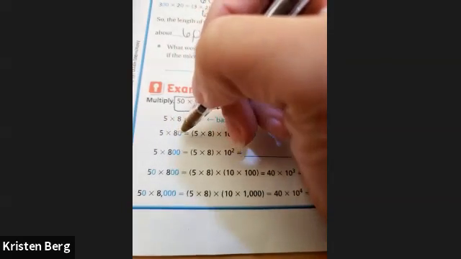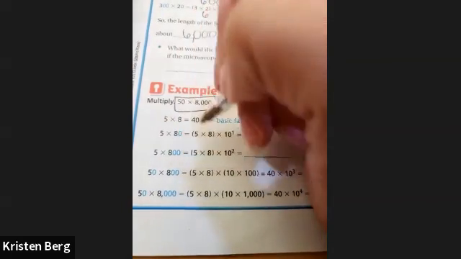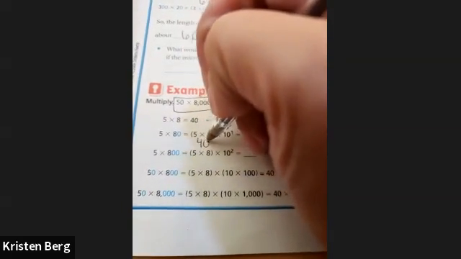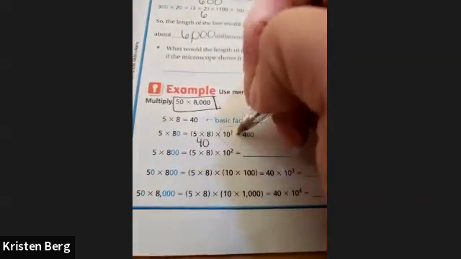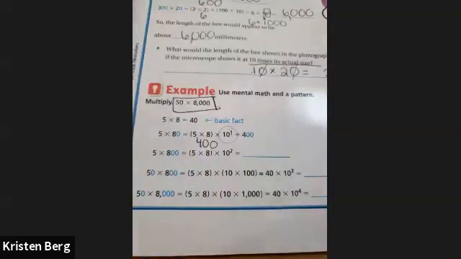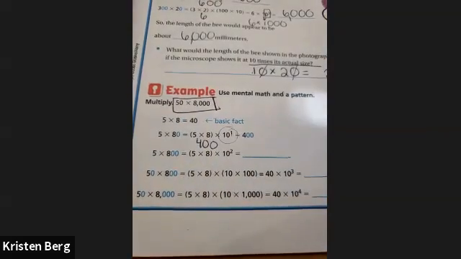And then you would just add on a 0. So 5 times 8 is 40, and then you're just adding on 1 more 0. That's what 10 to the first power is. It just means add on 1 more 0. So that would be 400 for that.